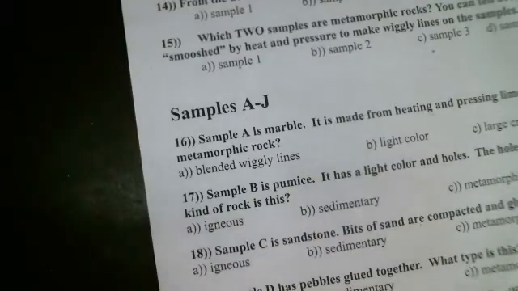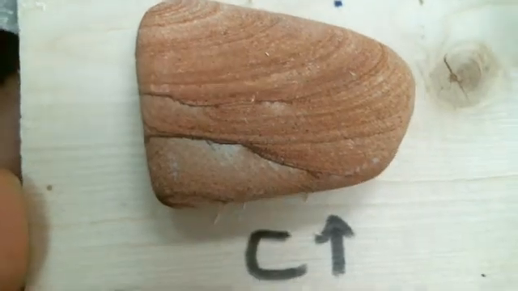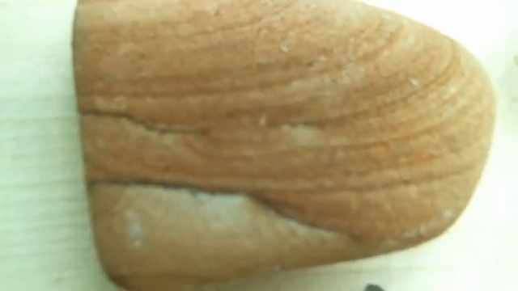Letter C. This one right there. It's sandstone. Bits of sand are compacted and glued together. What kind of rock would that be? You can see the layers of the sand as they were blown across the desert somewhere.